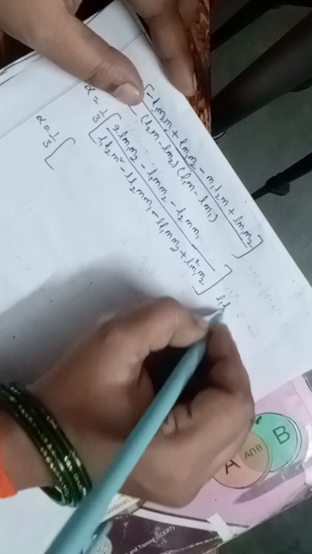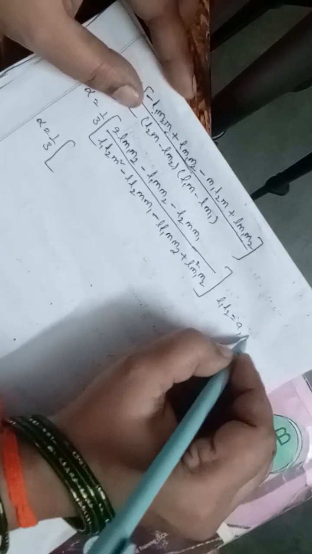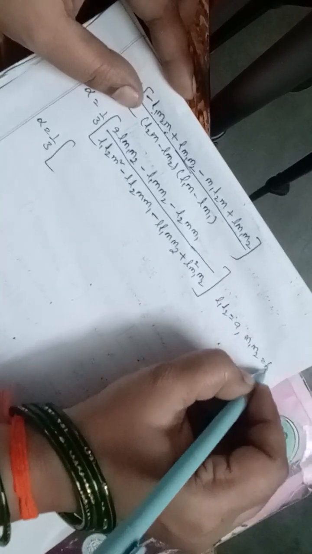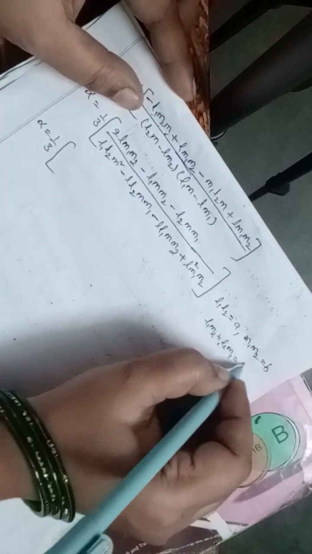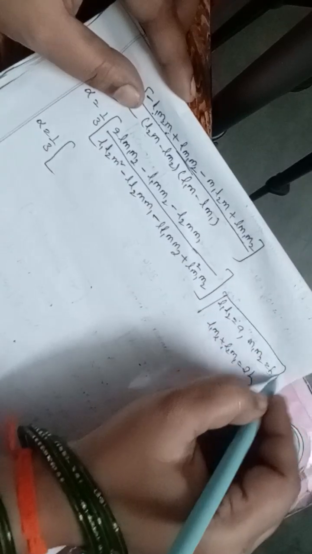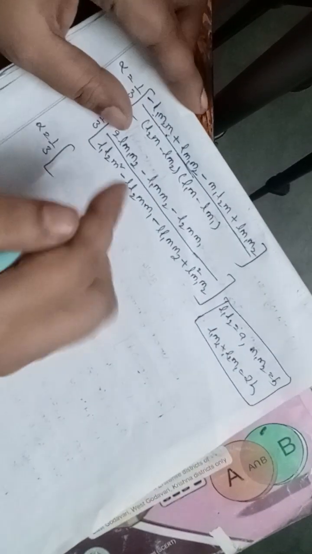Before, we equated the coefficients, right? L1 L2 equals A, M1 M2 equals B, L1 M2 plus L2 M1 equals 2H. These are the values we can substitute.